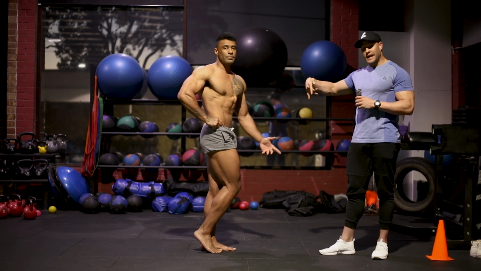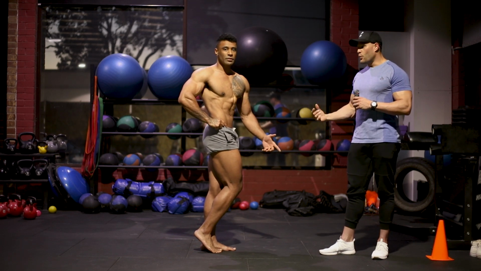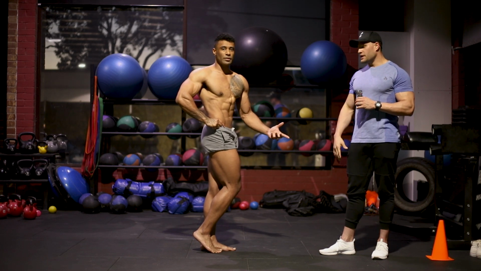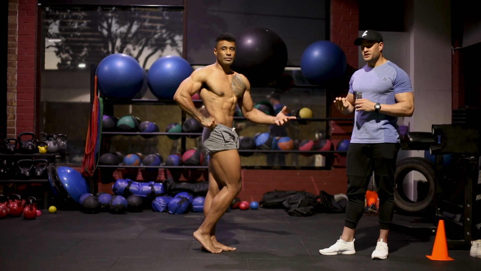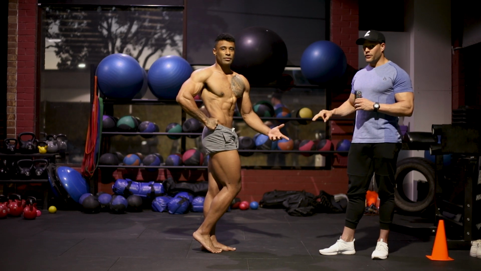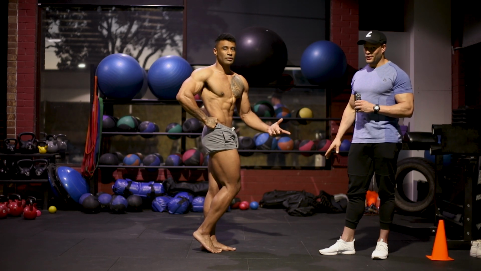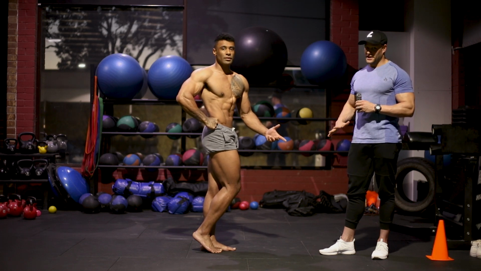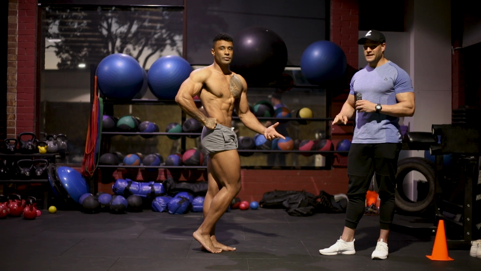So keeping your hips pointing this way while you're turning your upper body towards the camera or to the stage, that's making that waist look a lot smaller than it actually is. Although Rigo has quite a tiny waist, I'll give him that, he's accentuating it, and it's all a game of angles here, gentlemen. So angles, angles, angles.